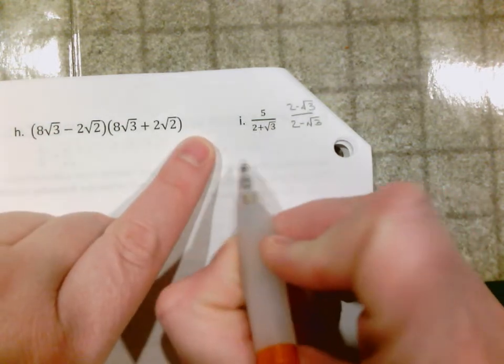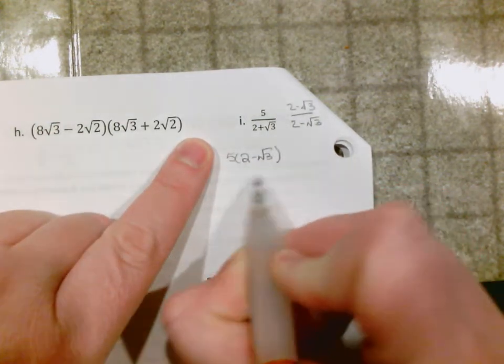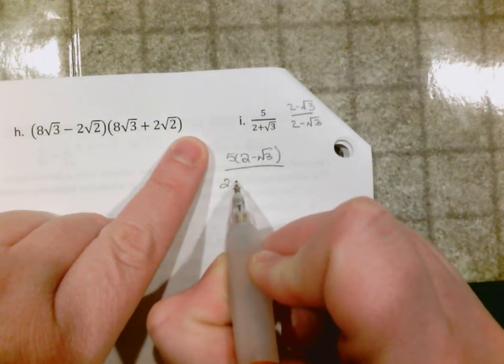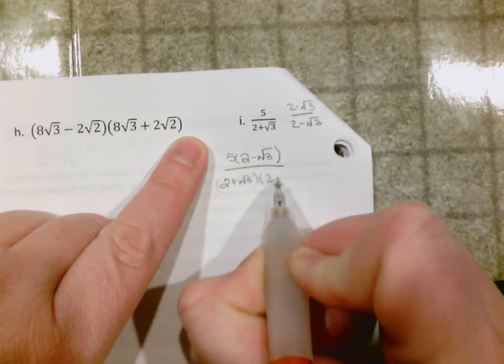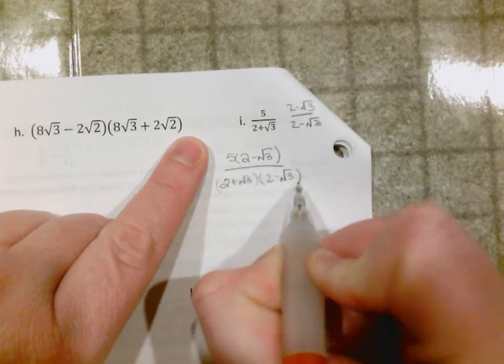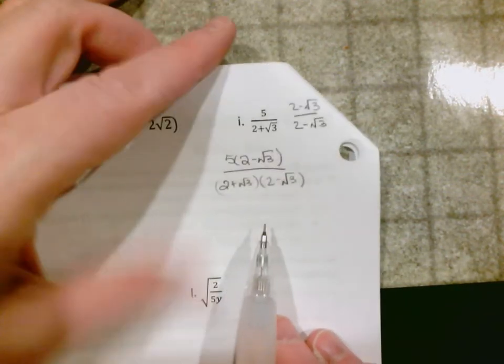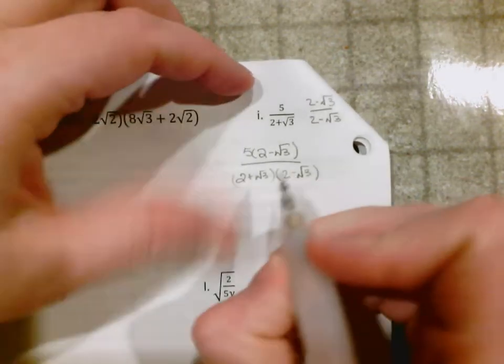So on the top, I'm going to have 5 times 2 minus the square root of 3 over 2 plus square root of 3 times 2 minus the square root of 3. Just like what we did with the i's, you can just square the first and the last and subtract them. There would be no i's, but I'm just going to make sure I multiply them through.